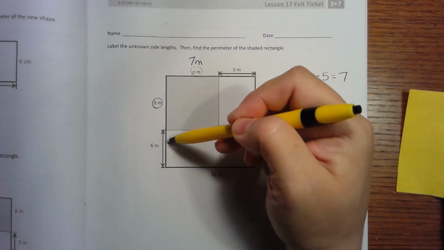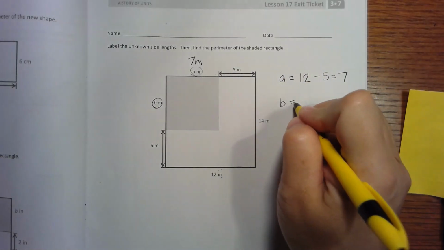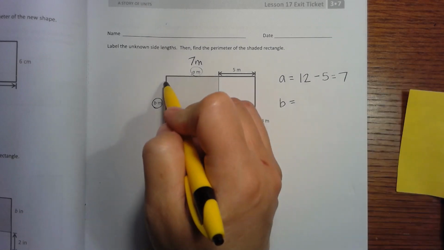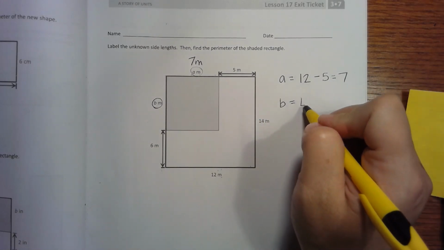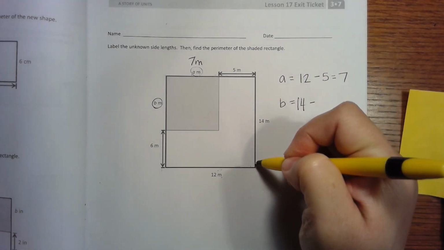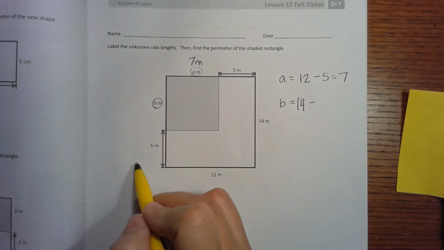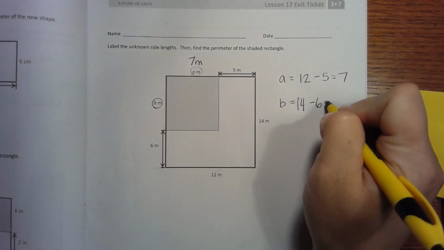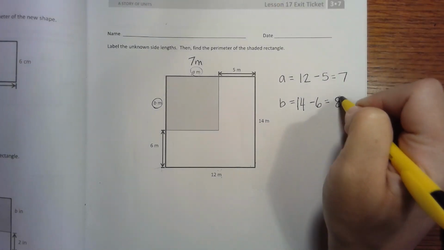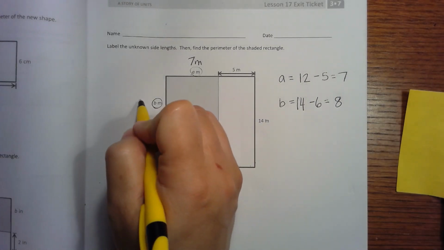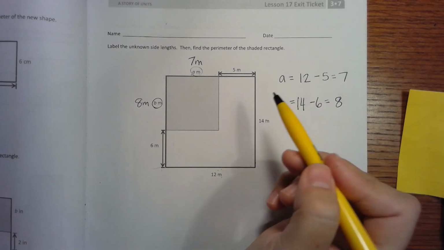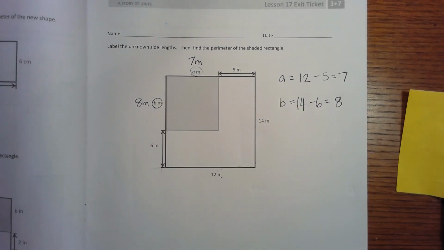And then this side here, let's see what B is. Let's use the opposite side to help us solve for the unknown part. The opposite side length is 14. Here's the total. And subtract the part they give us, 14 minus 6, and that will tell us the unknown part. So 14 minus 6 is 8. So B equals 8 meters. Now we've figured out the unknown side lengths. So that's the first step.